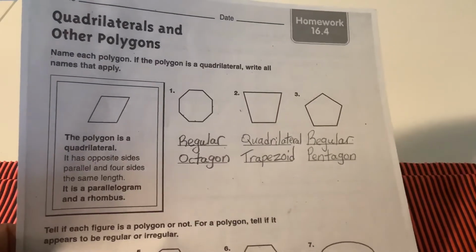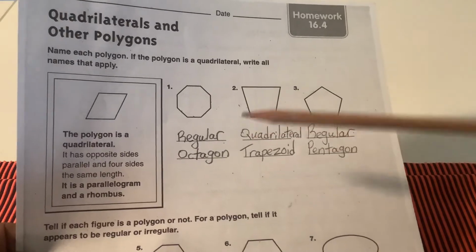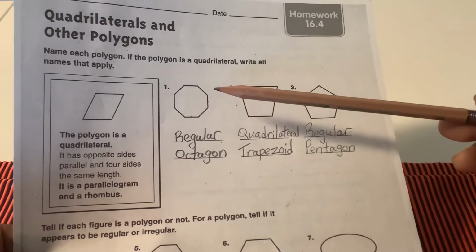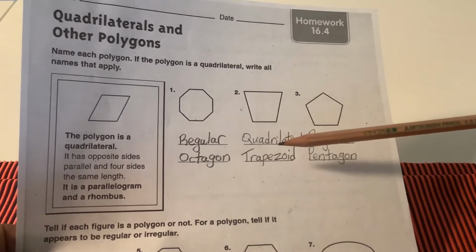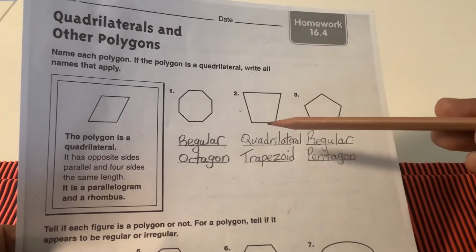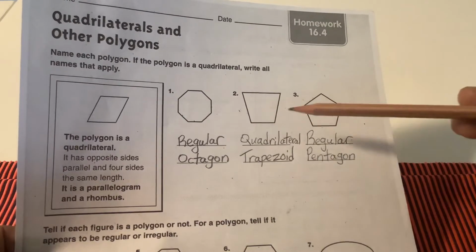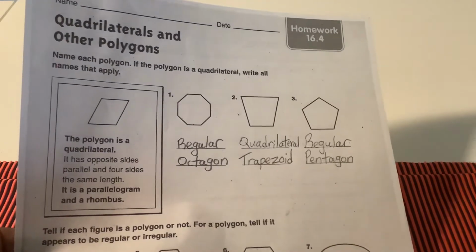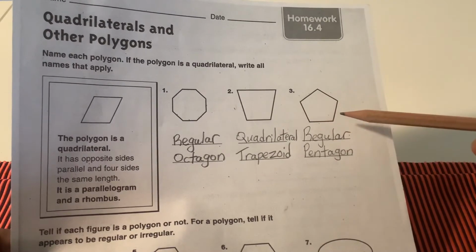Here are our answers for numbers 1, 2, and 3. Number 1, we had a regular octagon. This is because all the sides and the angles were the same. For number 2, we had a quadrilateral, but we also had a trapezoid because 2 of the sides are parallel. They will not meet, but these 2 sides will meet at some point, so they are not parallel. For number 3, we have a regular pentagon. Again, we have 5 equal sides and angles.